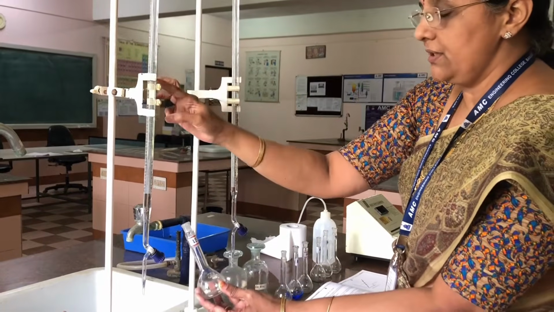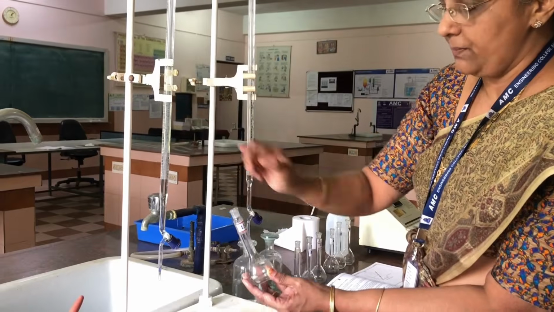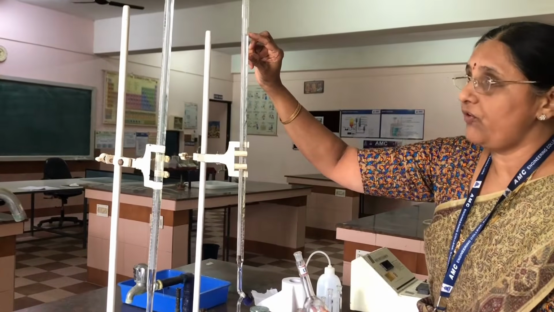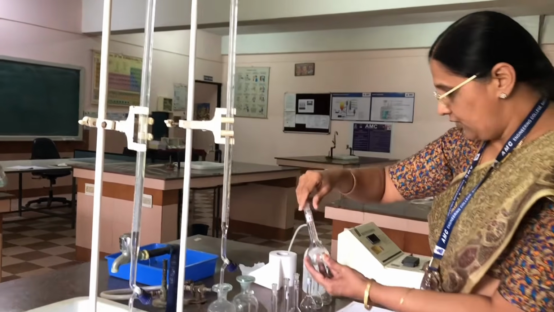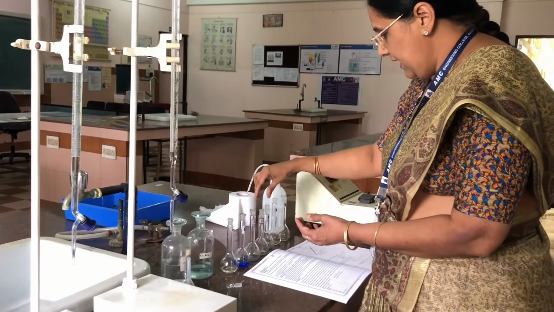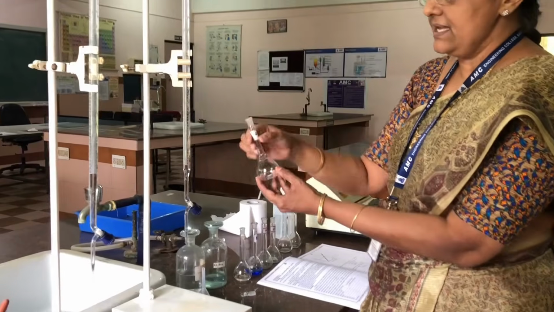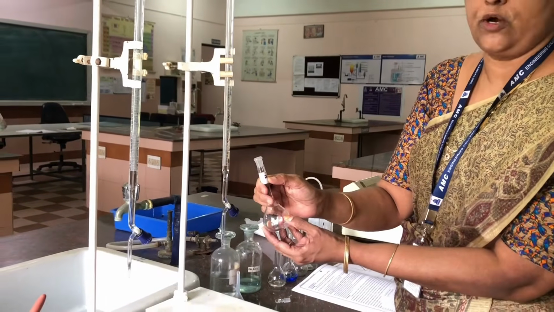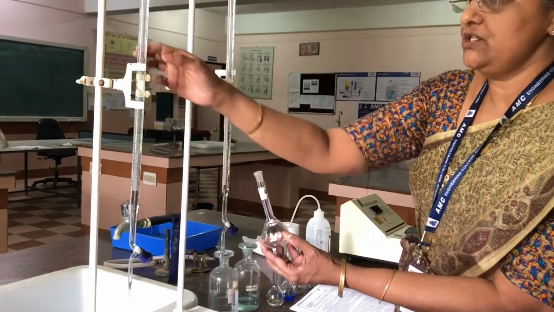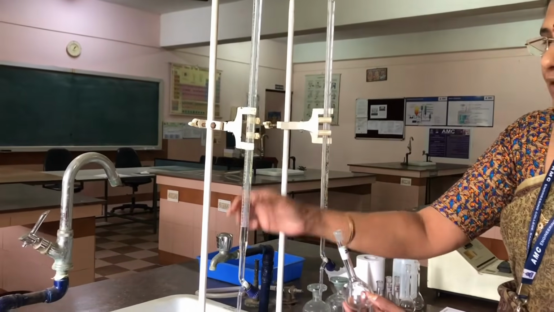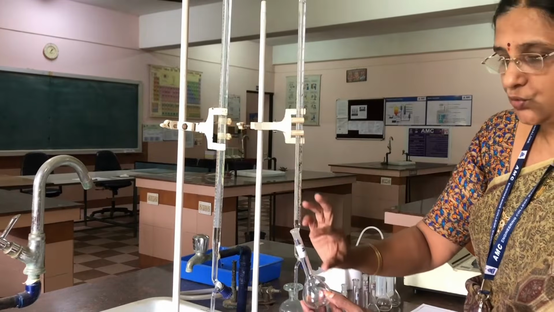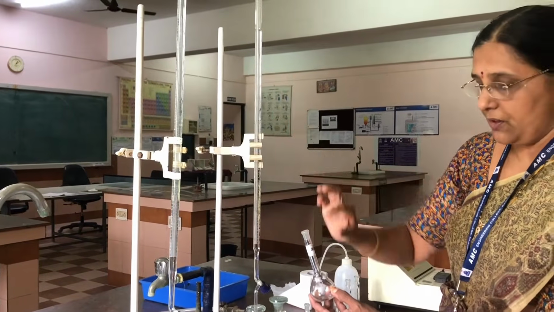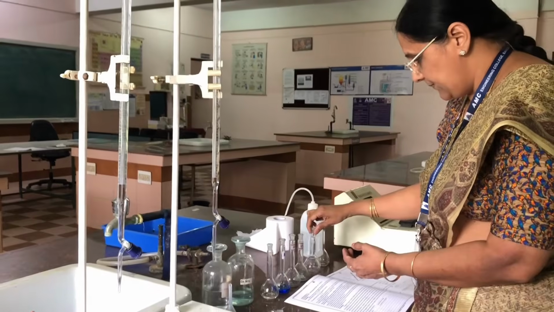So we have to run down the burette up to 30 ml of copper sulfate, and to this again you have to add only 5 ml of ammonia, and we have to keep it here. Now again we have to take the flask labeled as 20, and this 20 ml of copper sulfate we have to take. That means from 30 to 50. You have to run down the burette, so it becomes 20 ml of copper sulfate, and again you have to add 5 ml of ammonia, and we have to keep it here.